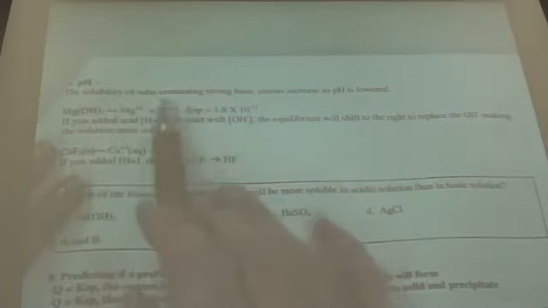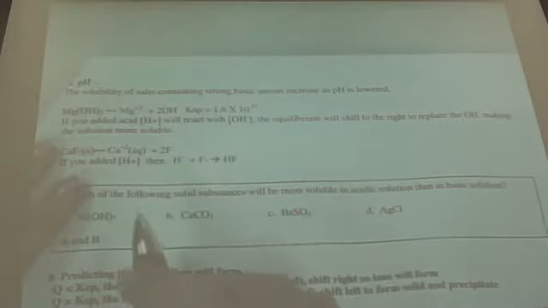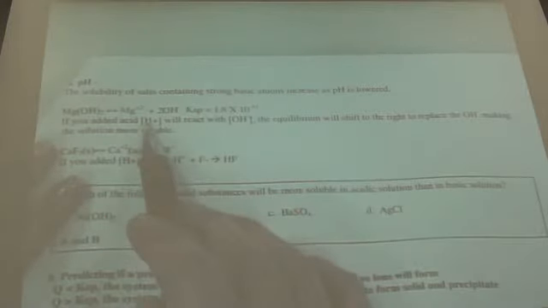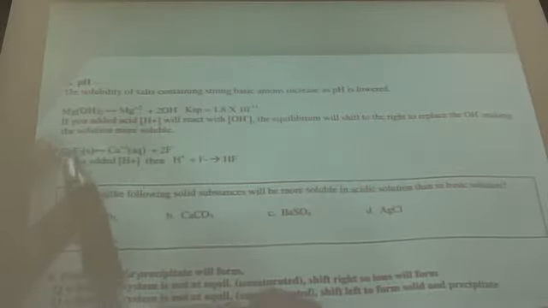I got this problem out of the book, it's not as nice. Okay, pH can affect the solubility. Magnesium hydroxide has what type of salt? Basic. All right, let's say you added some hydrogen ions to this. What would those hydrogen ions do?